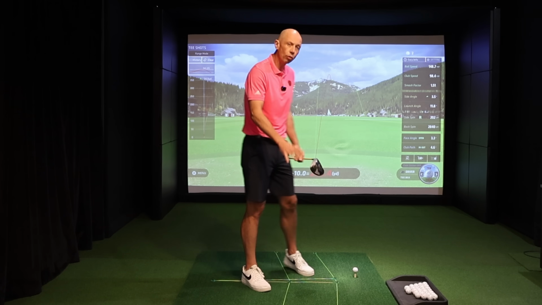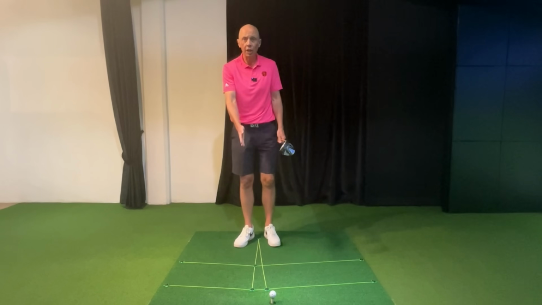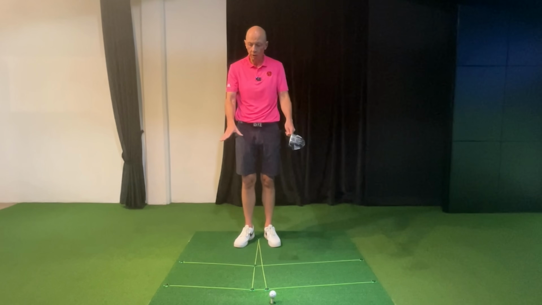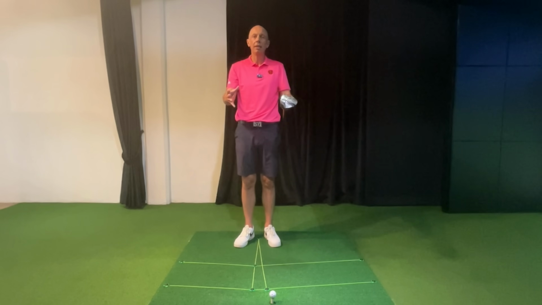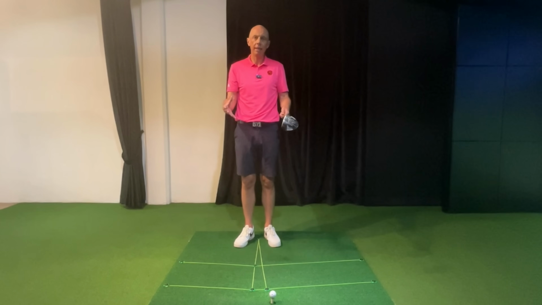How can we use this to make our ball control more precise? Well, I'm going to show you exactly how to fade the ball or draw the ball at will using this grid diagram and your new understanding of the ball position. I've set up the grid one more time here, and I've changed the position of the T-claw to be able to help you see this fade setup in a little bit more detail.